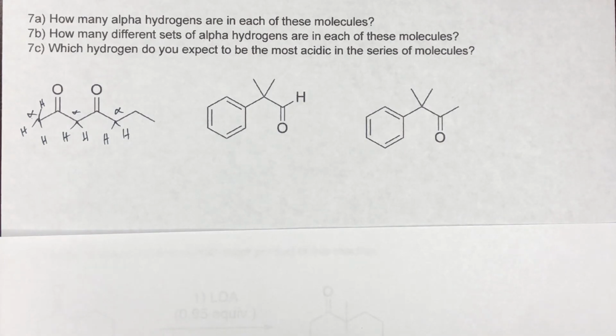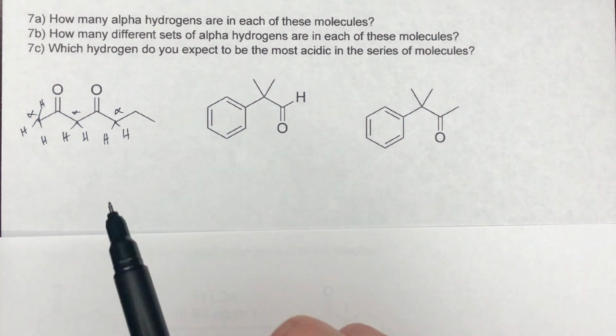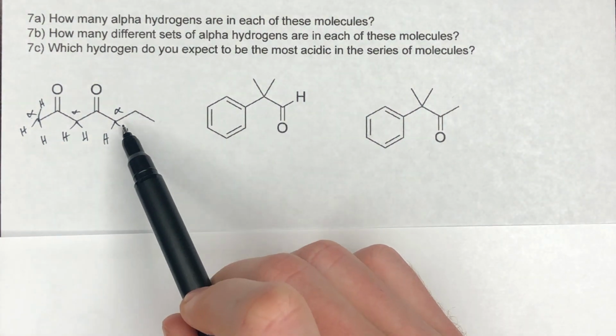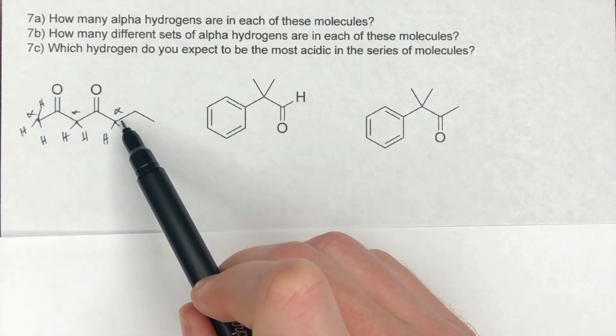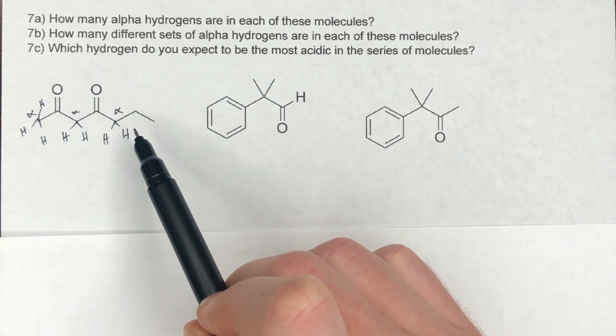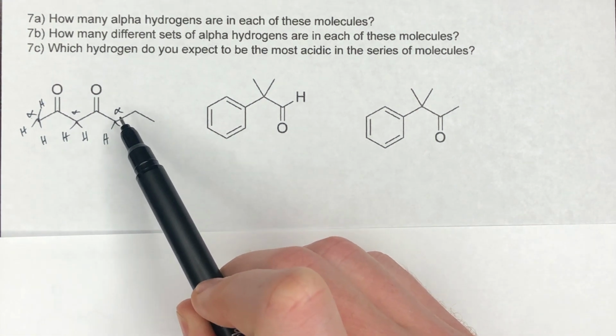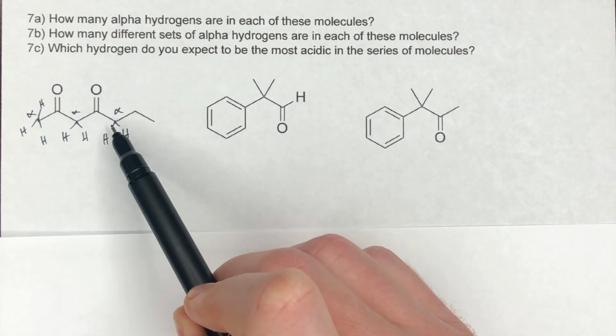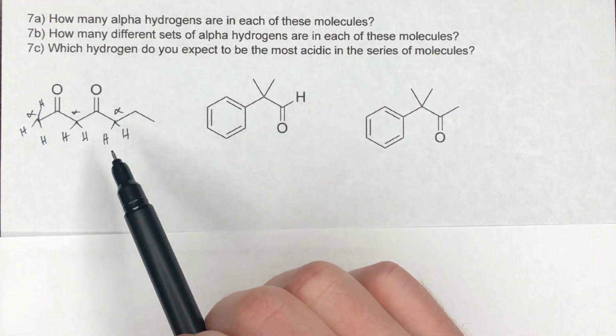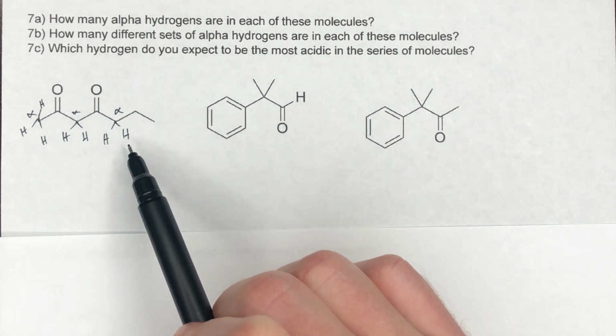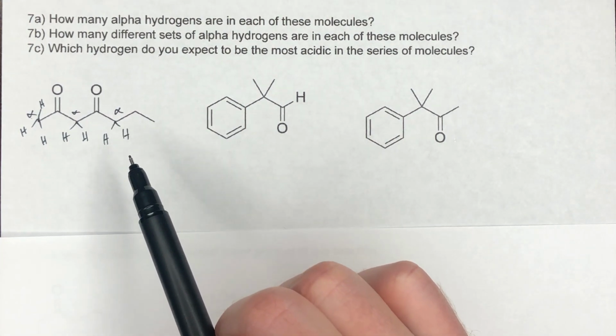All right, here we have our next set of questions. So question 7 is a 3-part question all about alpha hydrogens. Alpha hydrogens are a special type of hydrogen that are bound directly to a carbon in the alpha position. Now, the alpha position is adjacent to a carbonyl. So I've labeled the alpha carbon. The alpha position is this carbon bound to the carbonyl. The alpha hydrogens are hydrogens bound to that alpha carbon.